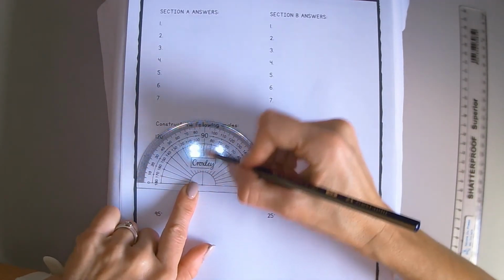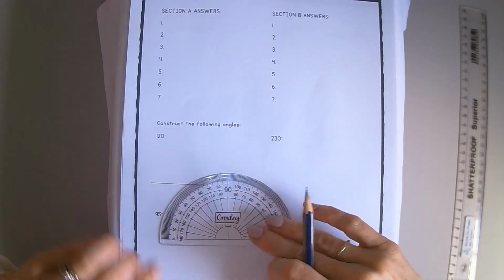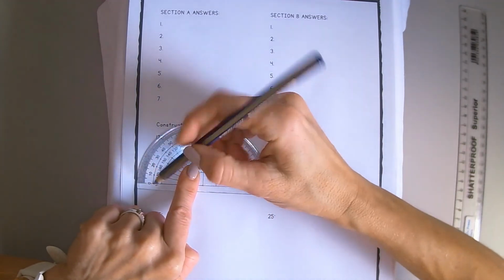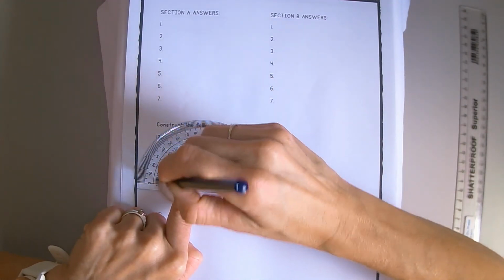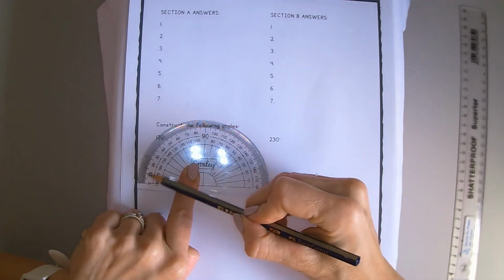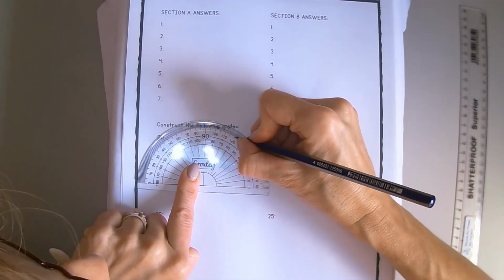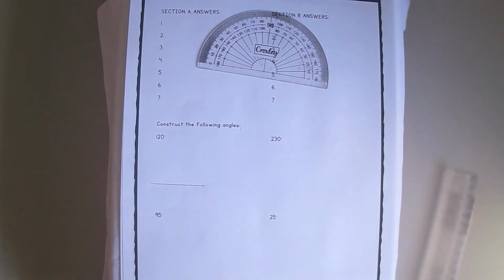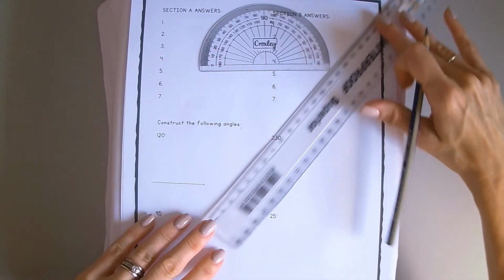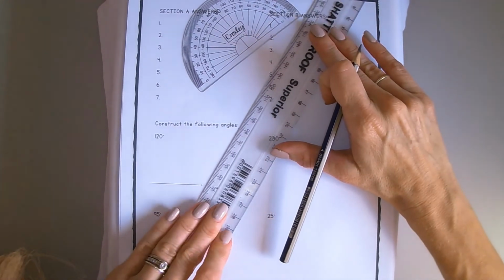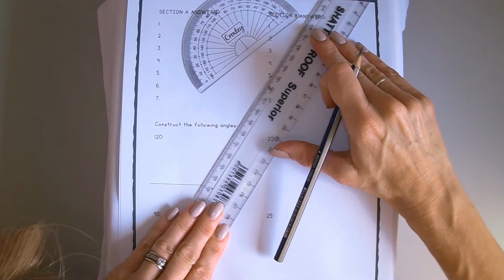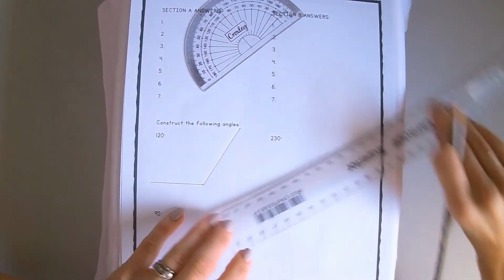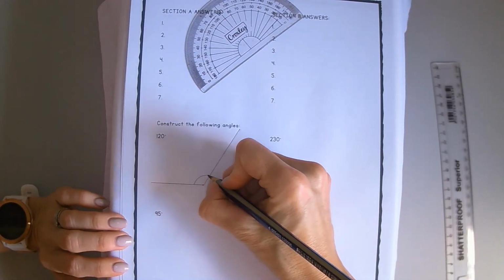Okay, so we need to construct an angle of 120. So I know that I'm going to have an angle of 120 degrees. We're going to start this side, because remember I drew my line on this side. We're going to go all the way to 120, put a dot. And this is where the other little dot helps you. You are going to play dot to dot like you used to when you were at school in grade 1. We are going to join the dots with a ruler, not freehand, and that is your 120-degree angle.